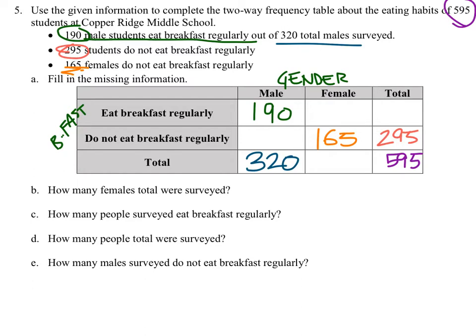So, for example, which one do you got? Yeah, so this box would be 320 minus 190 equals 130. And yes, there'd be 130 in this box. That means that there were 130 males that do not eat breakfast regularly.